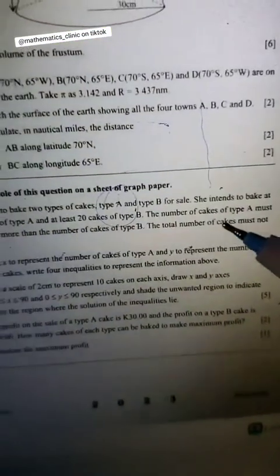Must not exceed 90 is also less or equal.